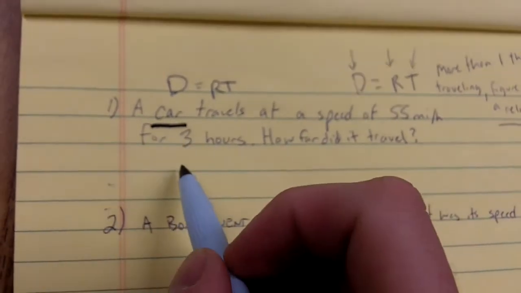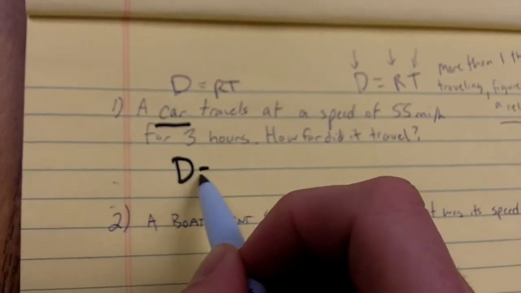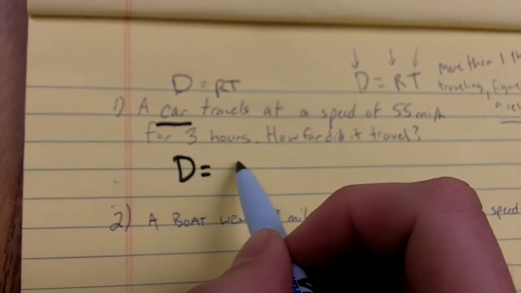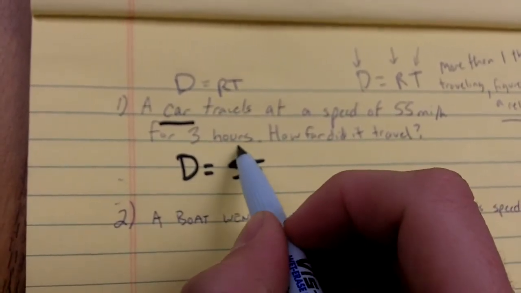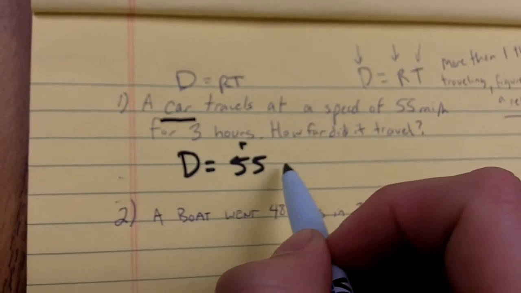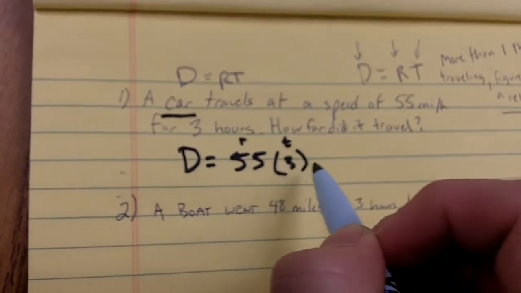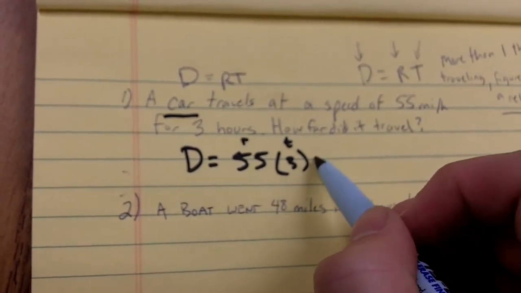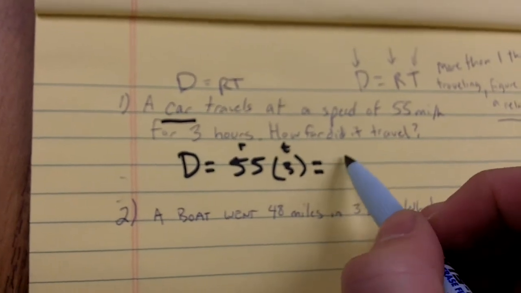Well, let's do this. Do we have a distance? No. D. Do we have a rate? Yeah, 55 miles per hour. This is our R. Do we have a time? Yeah, 3 hours. This is our T, it's 3 hours. Distance equals 55 times 3, which we can all do, is 165.